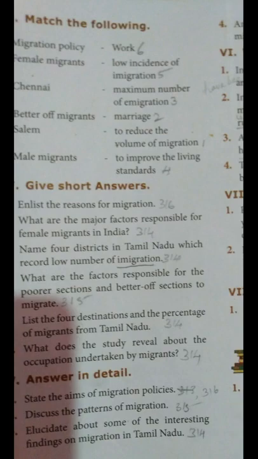Third question, name four districts in Tamil Nadu which record a low number of immigrants. That is also page number 314. Cuddalore, Karur, Tiruvannamalai, Vellore, Namakkal, Salem, Dindigul, Krishnagiri, Nilgiris and Dharmapuri districts record a low number of immigrants. That is page number 314, seventh para, fully. Next, fourth question, what are the factors responsible for the poorer section and better off section to migrate? Page number 315.